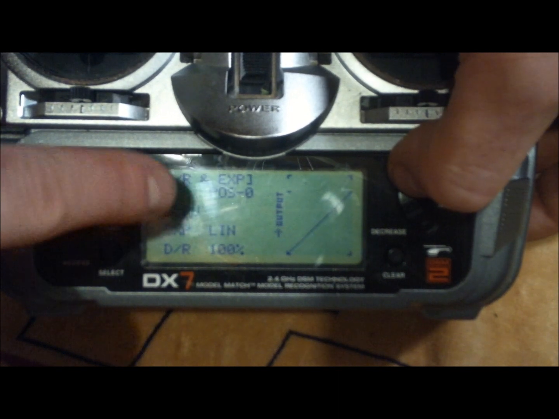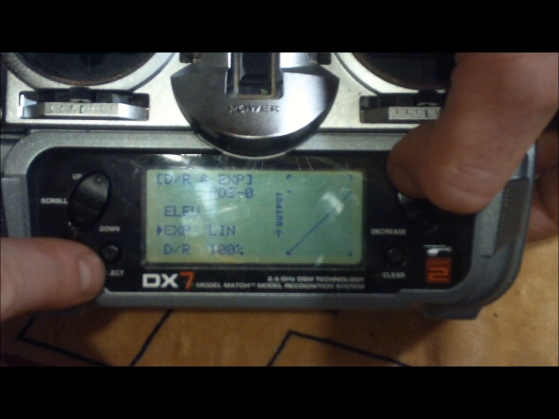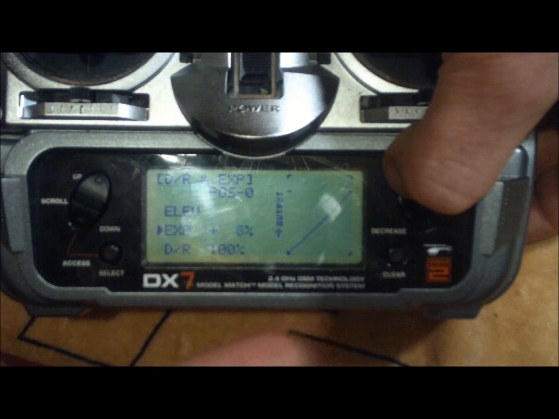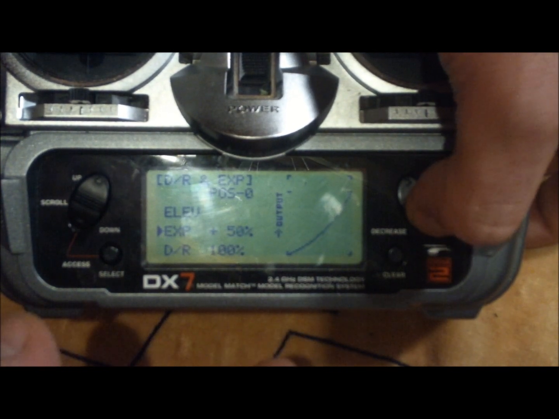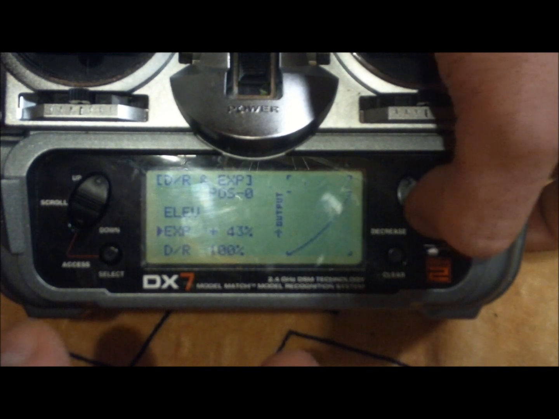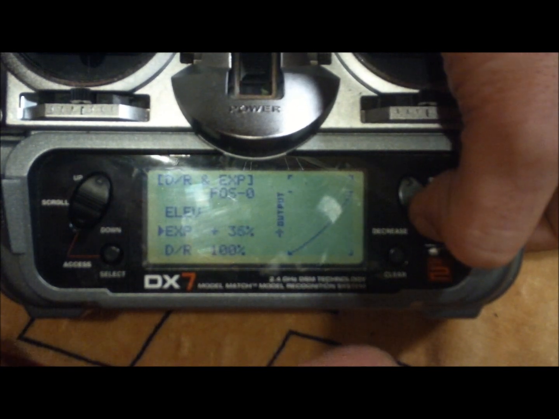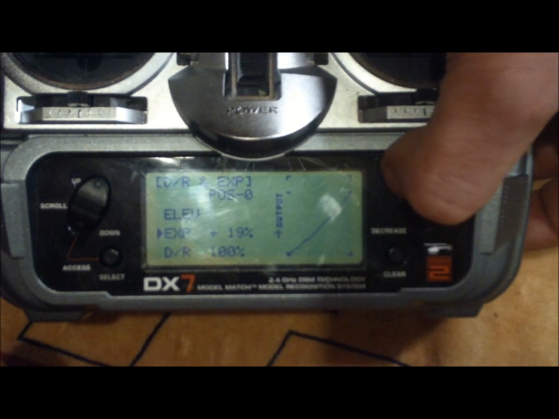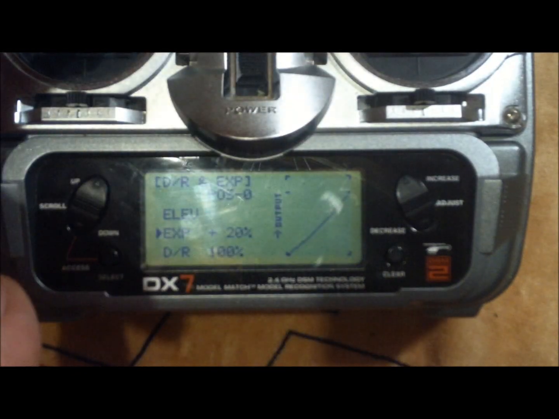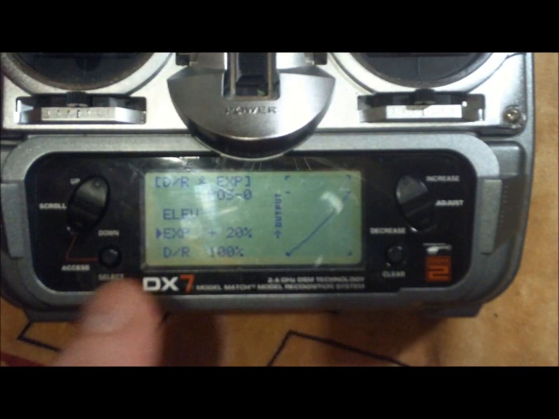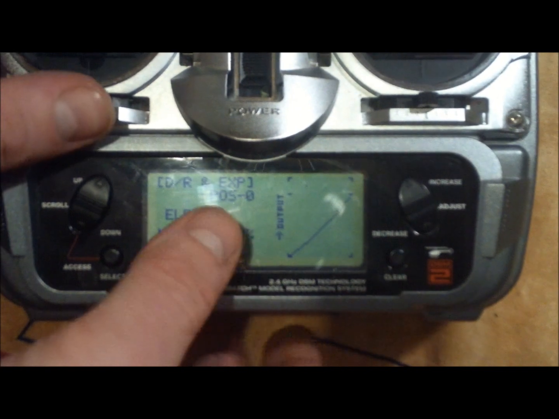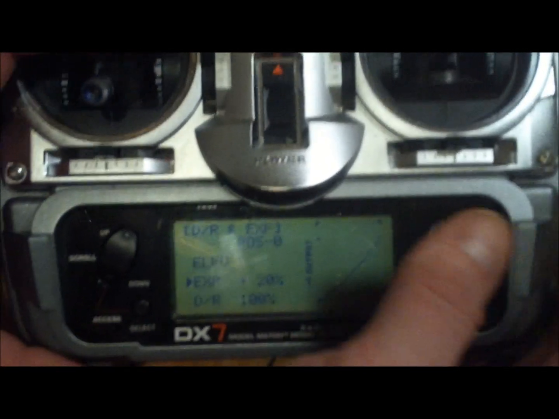So next you can go to the elevator. Make sure you change that as well. I give 20% elevator, aileron. Some people like it on the rudder. I don't really put any on the rudder myself. A lot of guys don't like any exponential at all. They say it gives them better control. I think, I like a little bit.